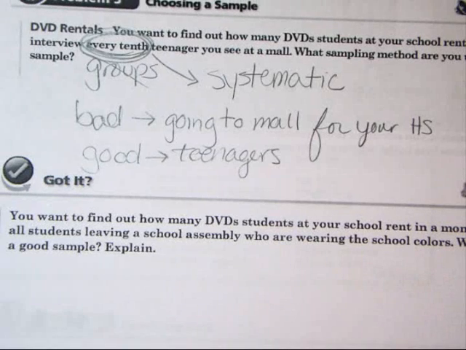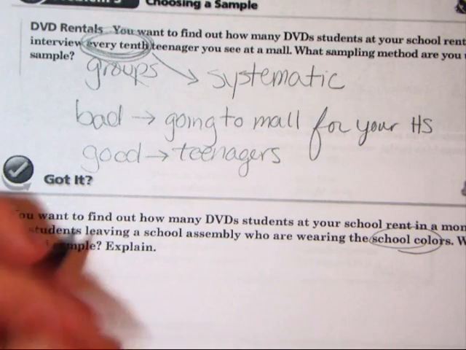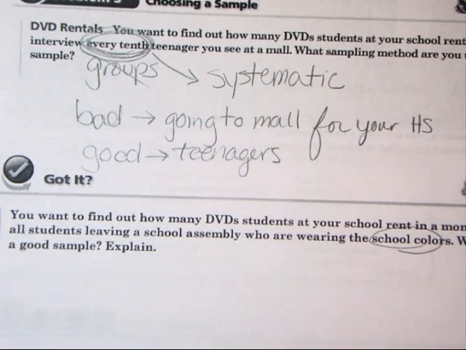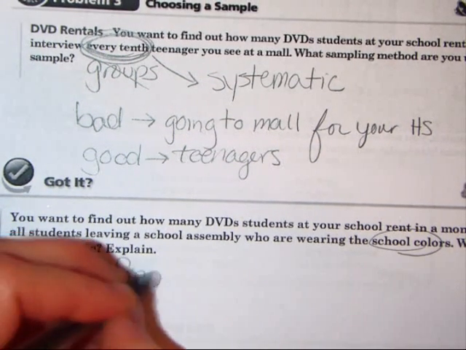Next, you want to find out how many DVDs students at your school rent in a month. You interview all students leaving a school assembly who are wearing school colors. Will this plan give you a good sample? Explain. Well, first of all, we need to talk about what kind of survey this is. Now, if we read through, we can see that we are particular about the types of students that we're picking. We want students who are wearing school colors. That has a strategy to it. This is a stratified survey.